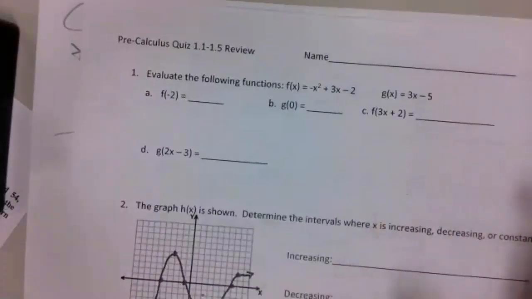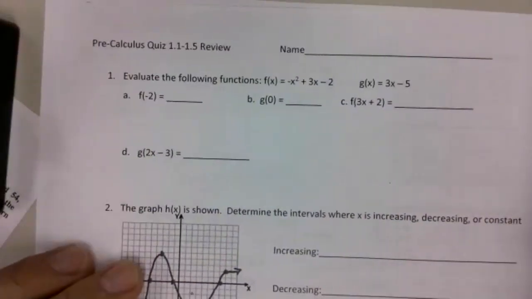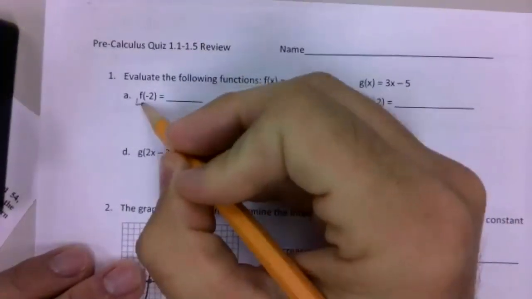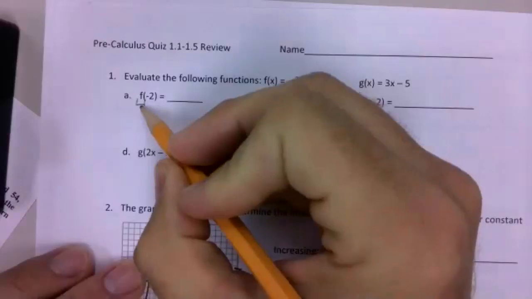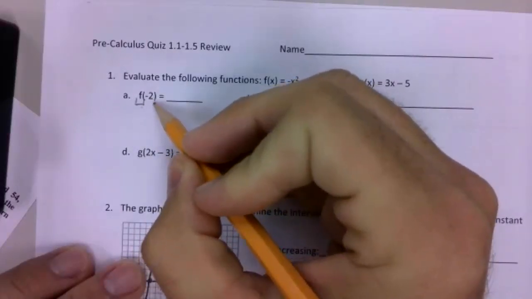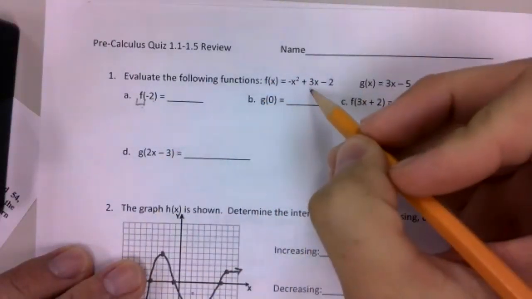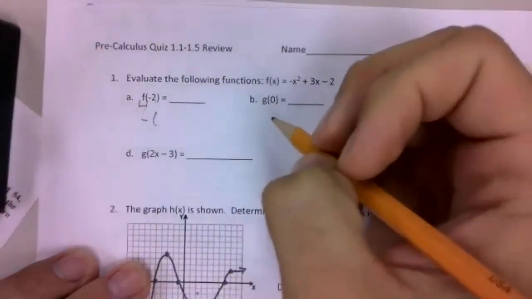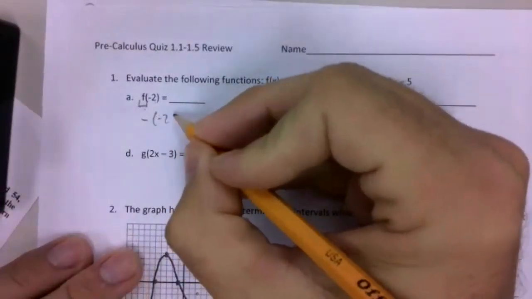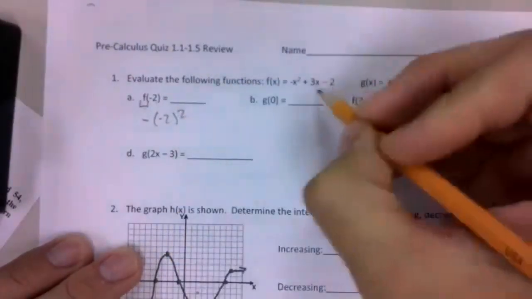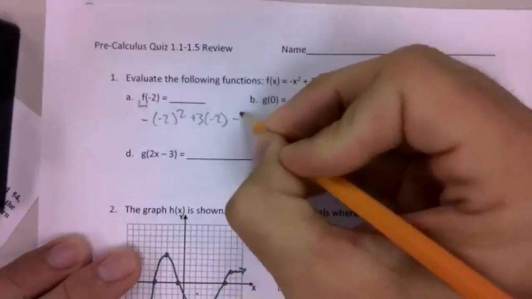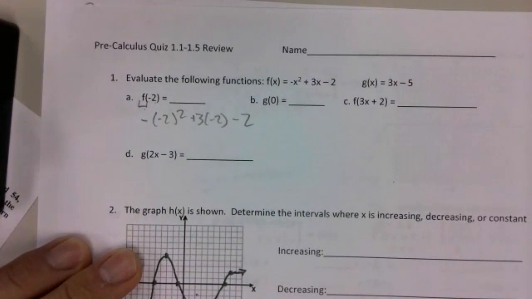Let's get started. So the very first thing, and I kind of warned you guys about this the other day, is pay attention to which function it's saying. So in my f function, I need to know what my value is when x is -2. So plug it in the opposite, and I need to see all of your work on this tomorrow. So -2 squared plus 3 times -2 minus 2. By the way, that's enough of the work to show me.